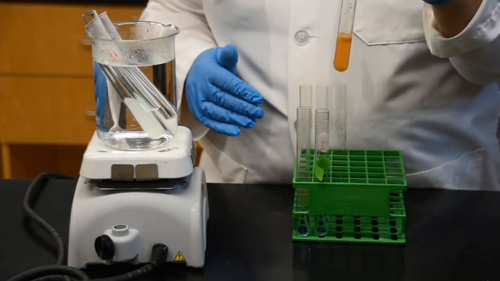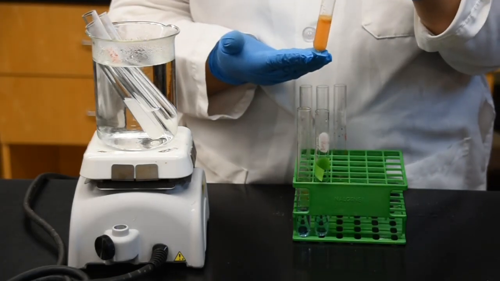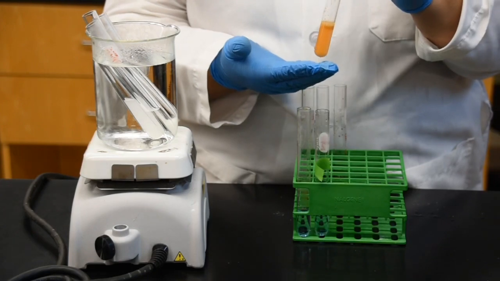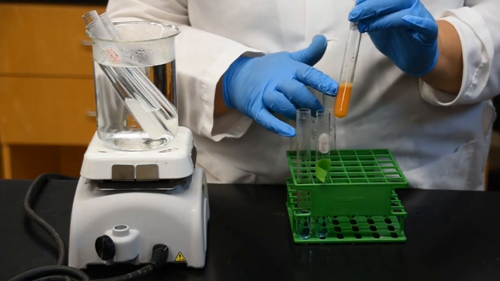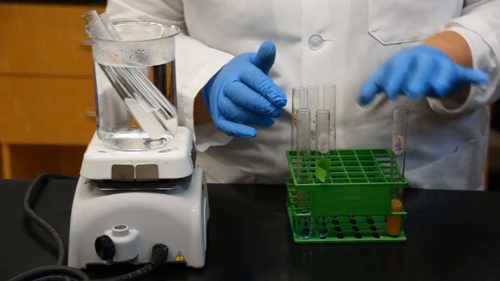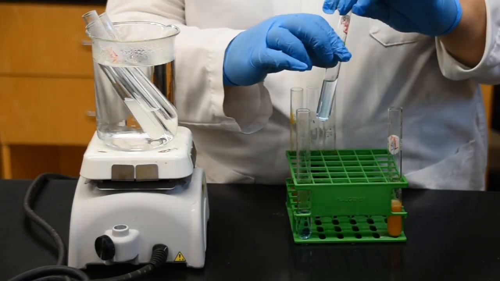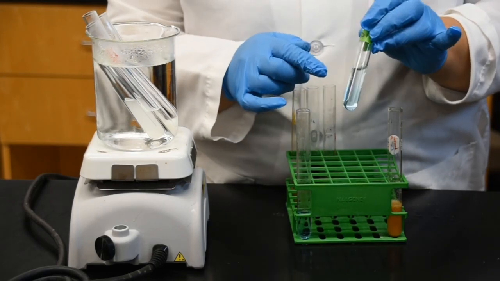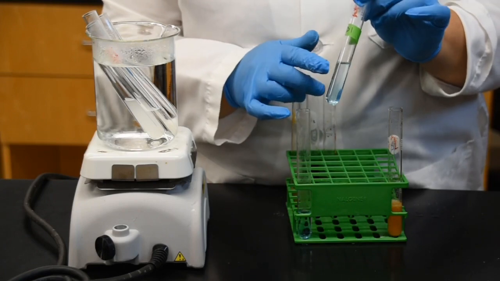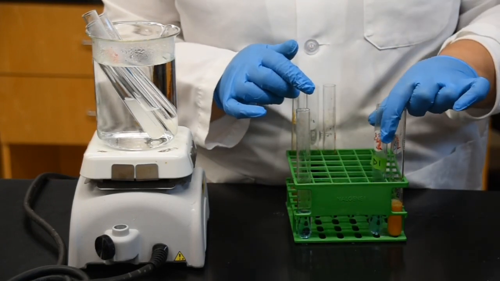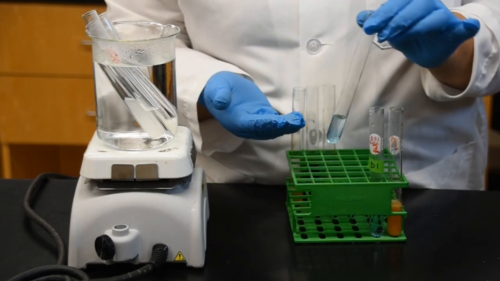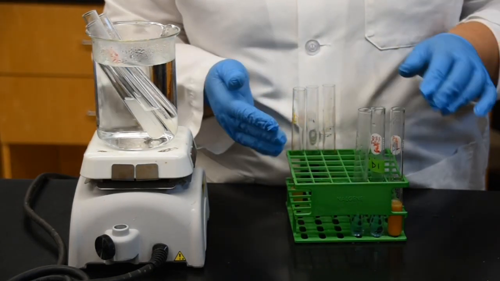So let's take a look at this. The first sample we have right here was our simple sugar sample. You can see a very beautiful orange color, which indicates that this sample is positive for simple sugar when Benedict's was added. The next sample we have is a starch. Again, we started with a bluish color when we added our indicator, and after heating you notice there is no color change. And this is our protein sample. Again, you notice that there is no color change here either.